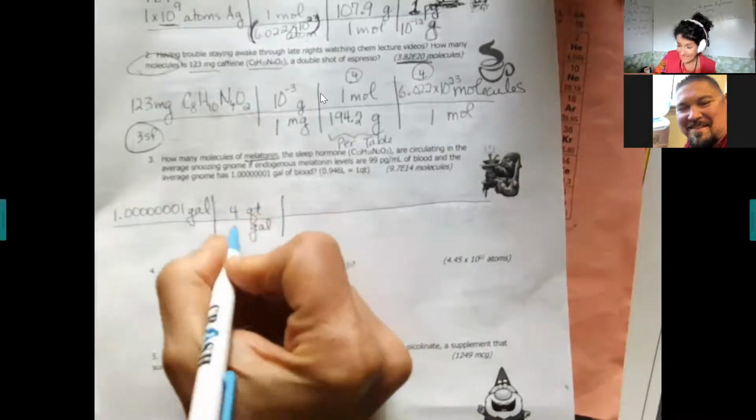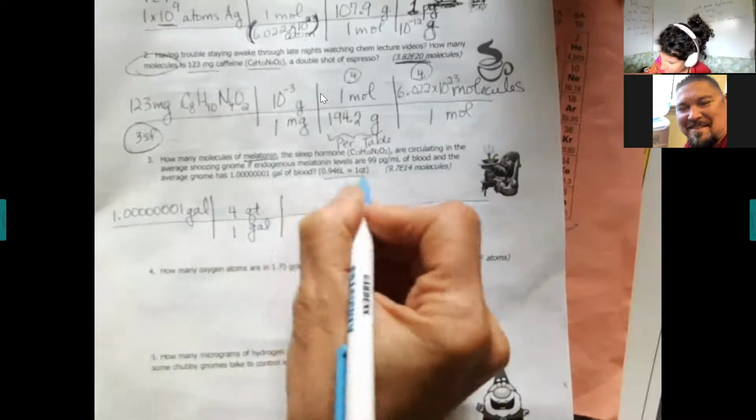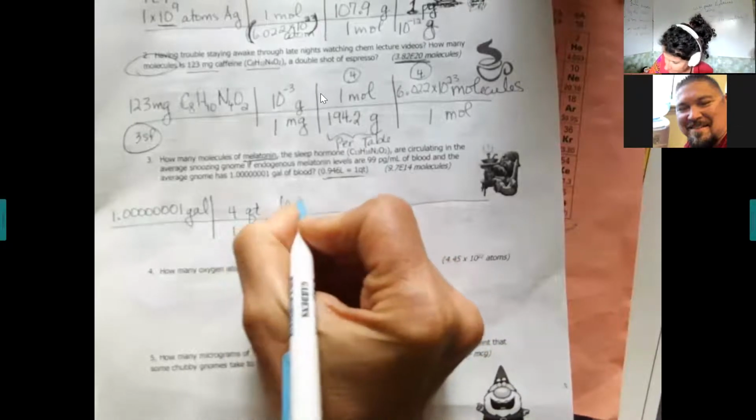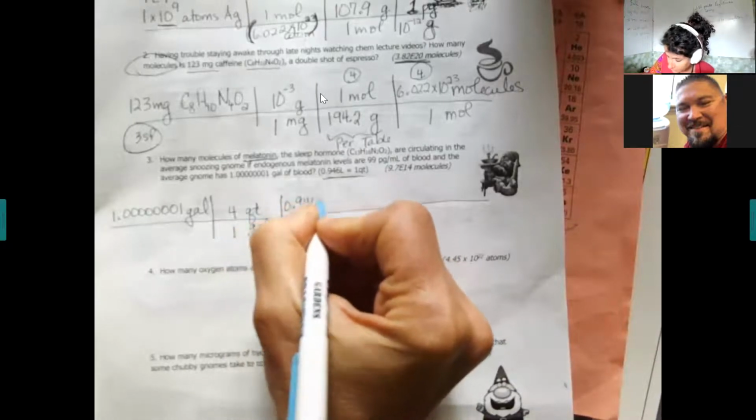All right, we have to get to metric. So again, from the first celebration of learning, from the first part of the term, we might run into some of those things, which is this factor label. And so there's our conversion that 1 quart is 0.9463 liters.